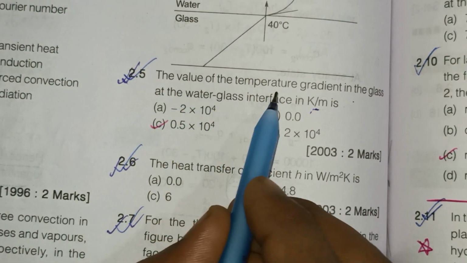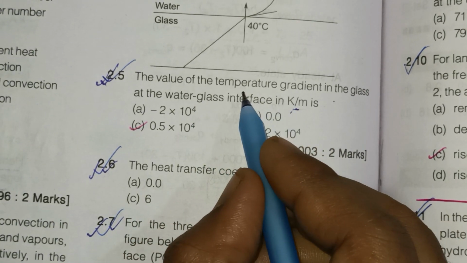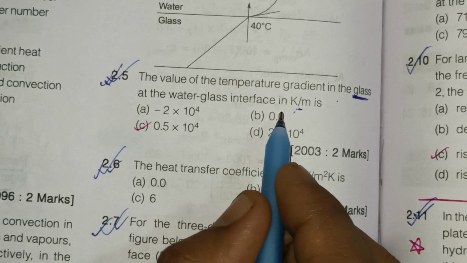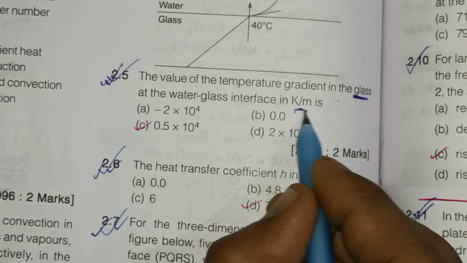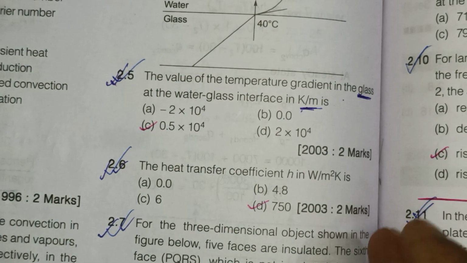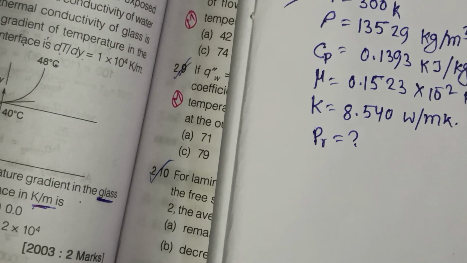So what is given in this question? You have to find out the temperature gradient in the glass at the water glass interface, in Kelvin per meter. There are 4 options given. Okay. So first you have to write down what is given in this question.